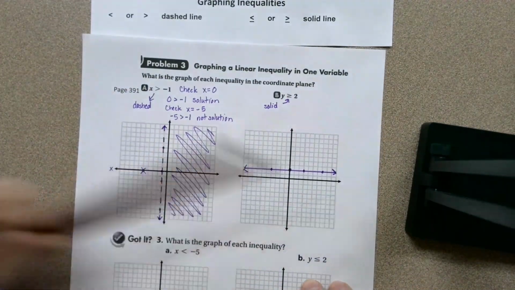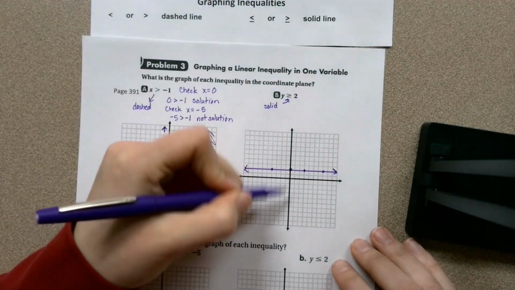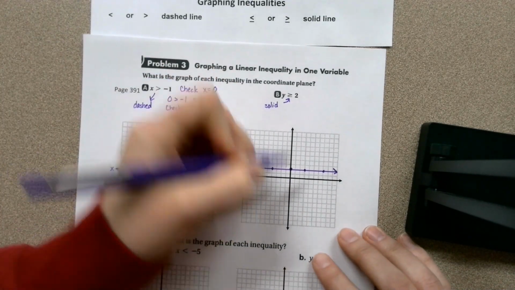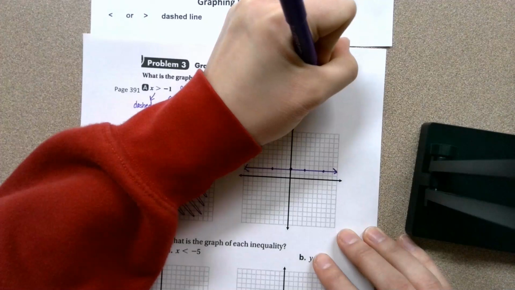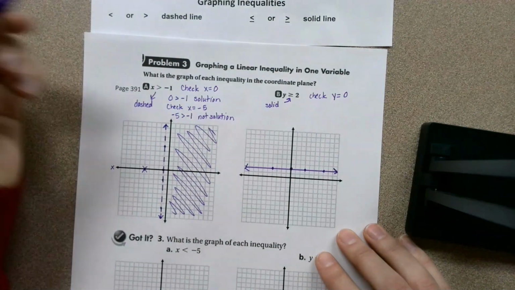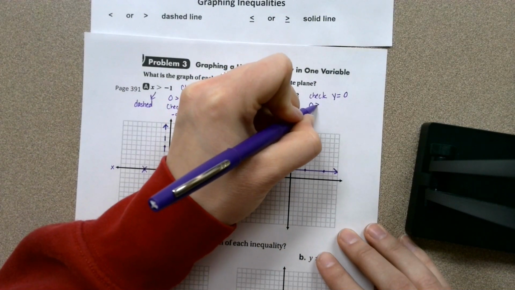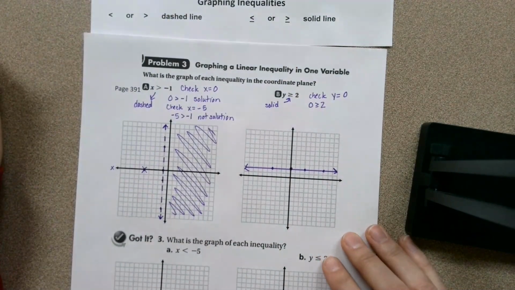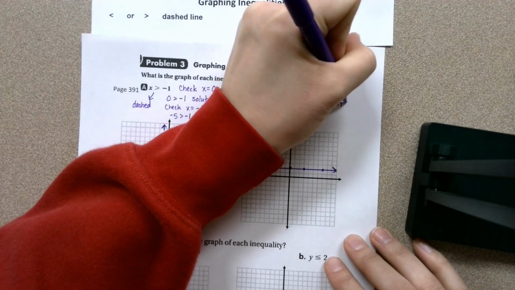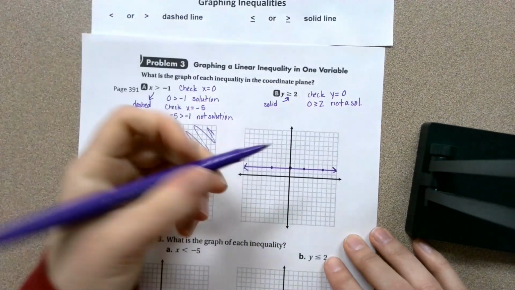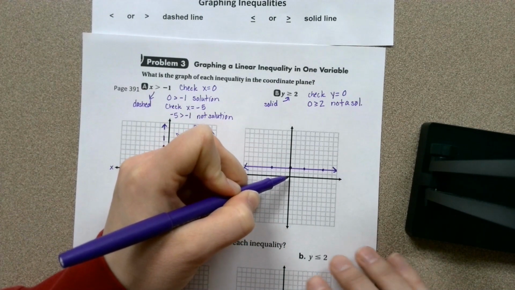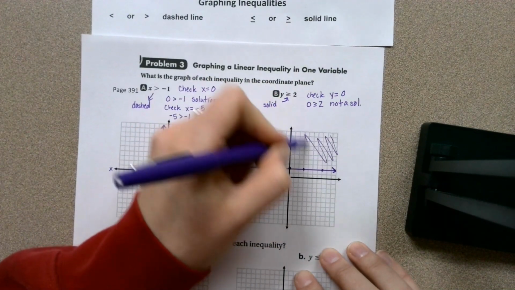And we graph it. And again, we want to pick a number that is not on our line for our y values. 0 is not on the line, so we could check that y is equal to 0. If we do that, 0 is greater than or equal to 2. 0 is not greater than 2, so this is a false statement, so we know it's not a solution. So we wouldn't want to shade below the line because 0 is below the line and it's not a solution. So this time we want to shade above the line.